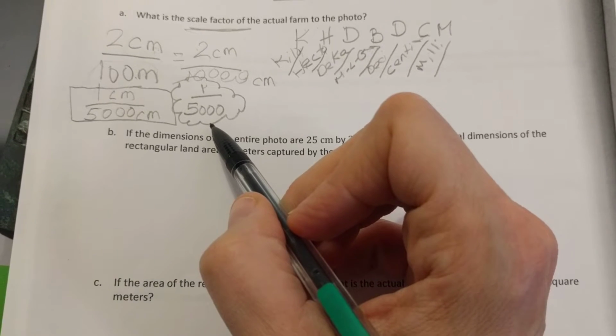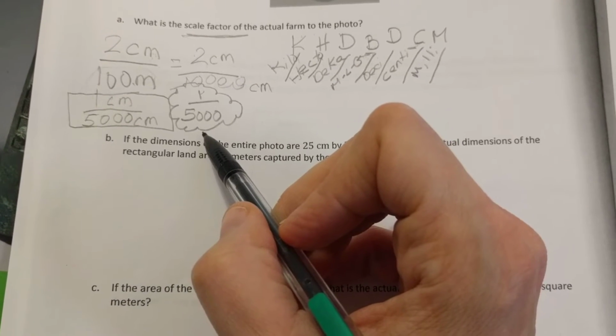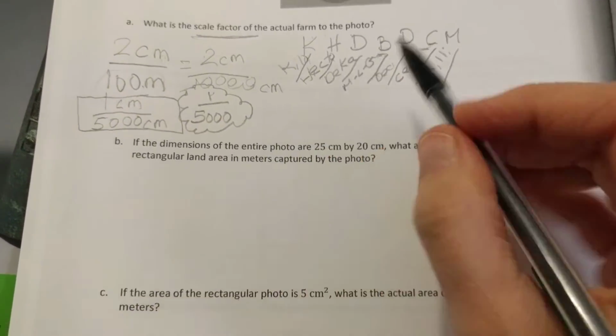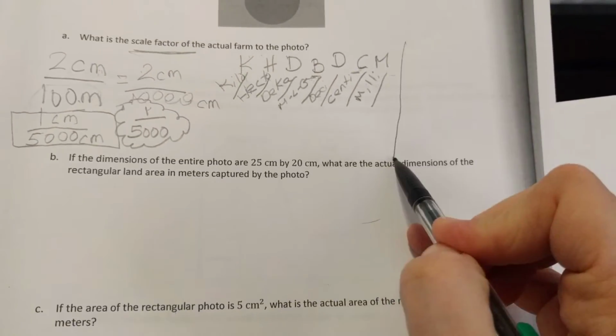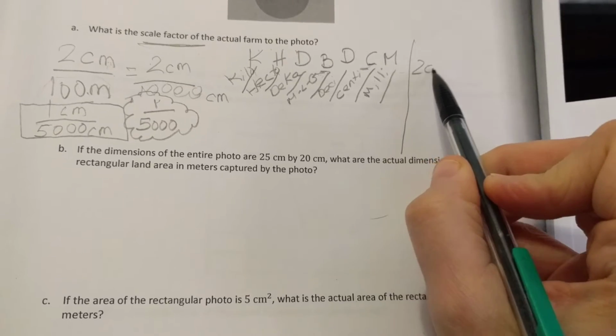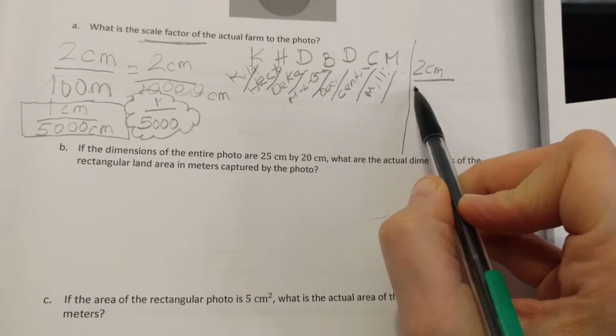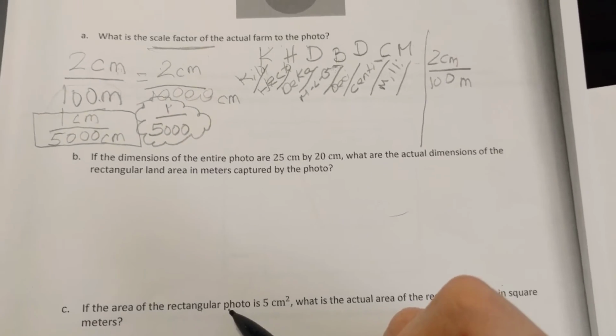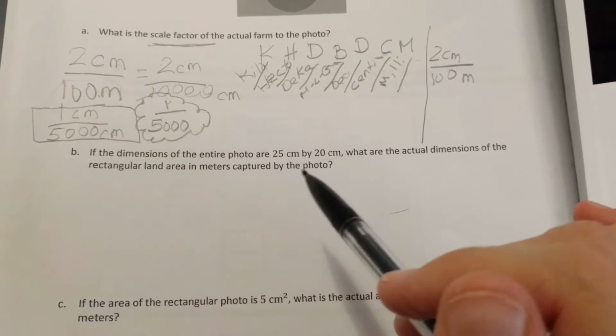The other way is to convert both of these numbers to meters. So I'm going to do that over here. So 2 centimeters. And the question I hear all the time is, how do I know which way is the right way? Well, they're both the right way. Either way is okay.